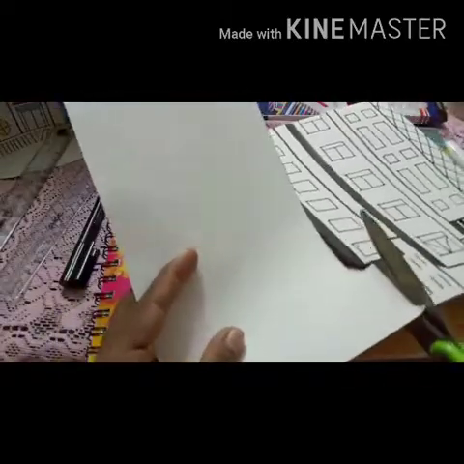Once we are done with drawing the windows and the building completely, we have to cut the outline of the building.